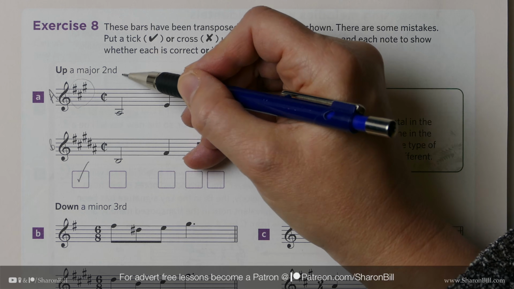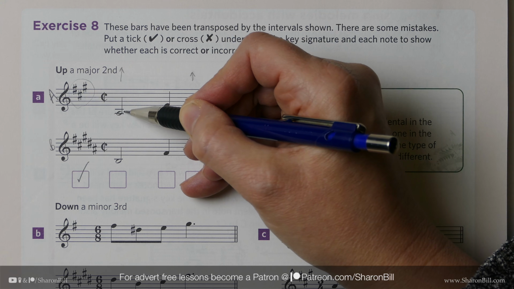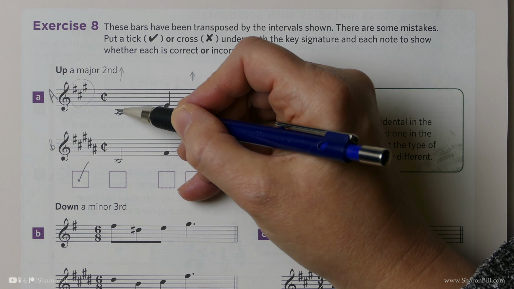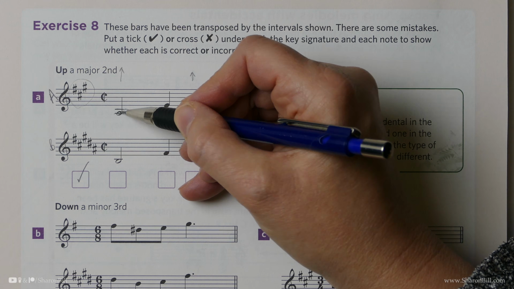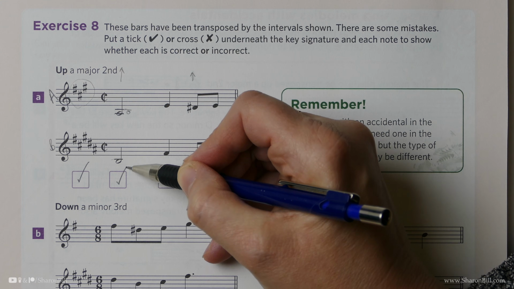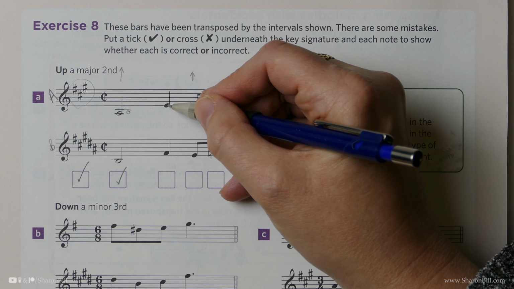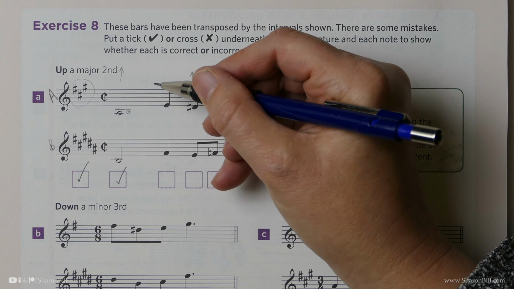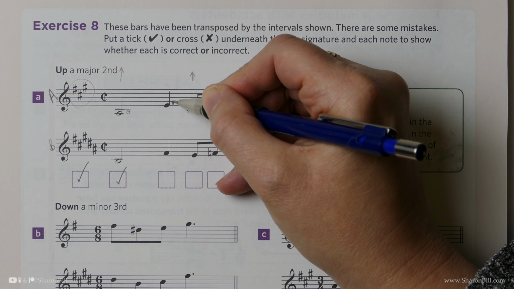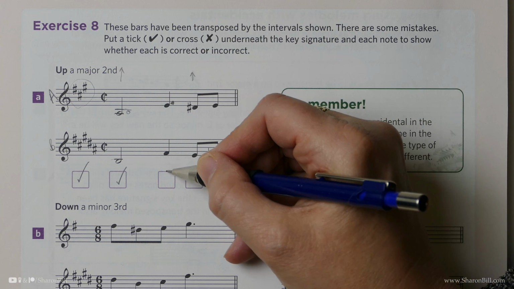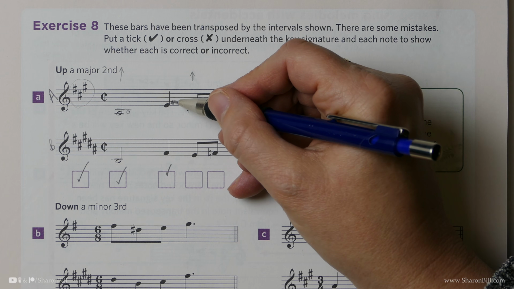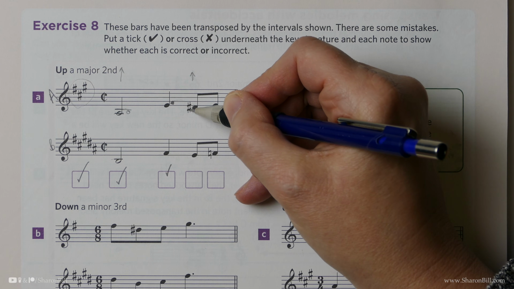Now we're going up a major second here, so that means everything must go up a step. So that now should be a B, and coincidentally that's our key note, that's the tonic A, and so up a step that's our tonic B, that's correct. And then up a major second, we've gone to F. It's F sharp, of course, but your key signature deals with that. That's correct.